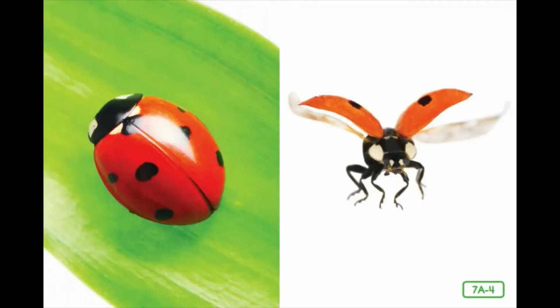When we're resting, we tuck our delicate back wings under our elytra, or front wings, so that you cannot see them at all. Then, when we are ready to fly, we unlock our elytra and unfold our long, thin back wings. Our elytra provide lift like the wings of an airplane, but they remain quite still as our back wings beat up and down in flight.